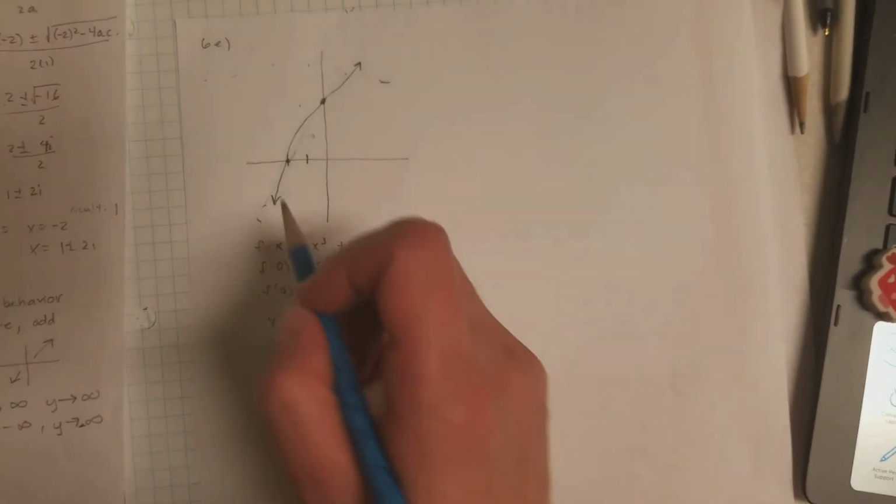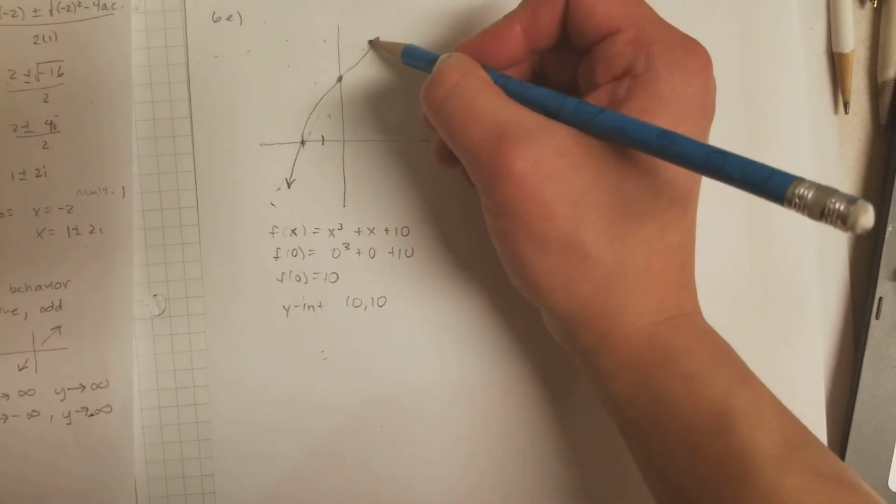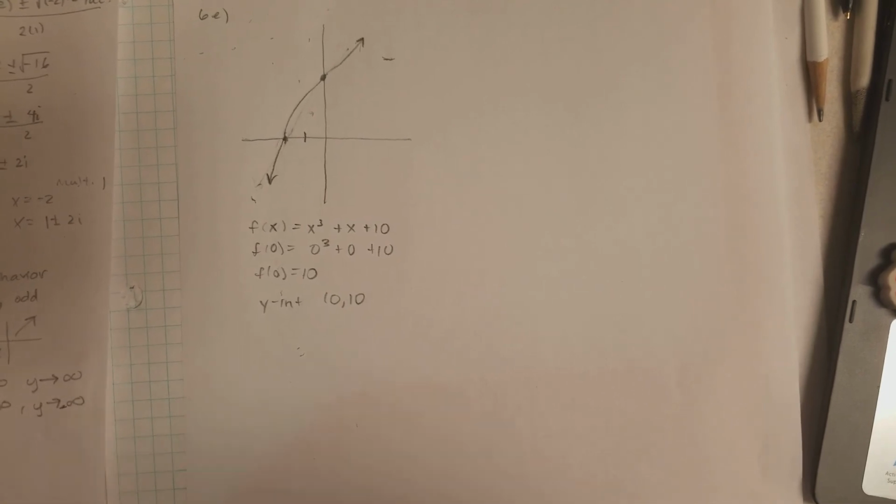The steps that I would say are: first plot your roots, and then when you have your roots, show the direction of things. So that's it. That's how we would solve this problem.